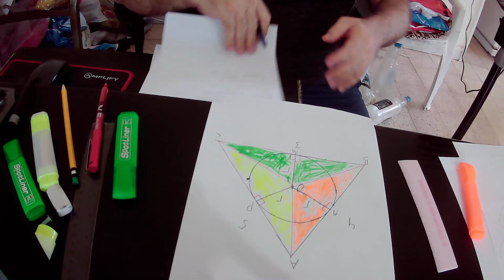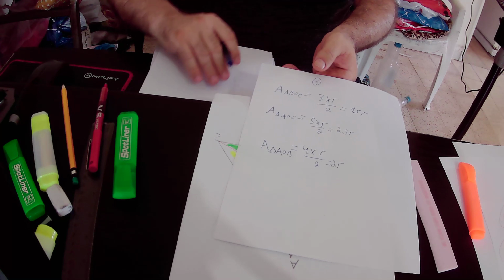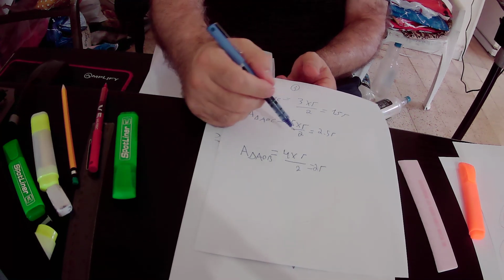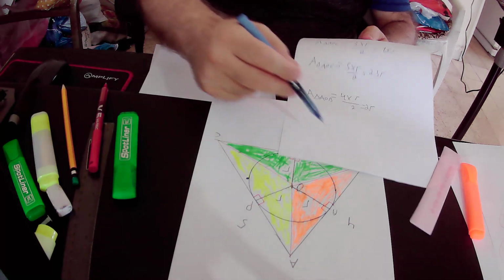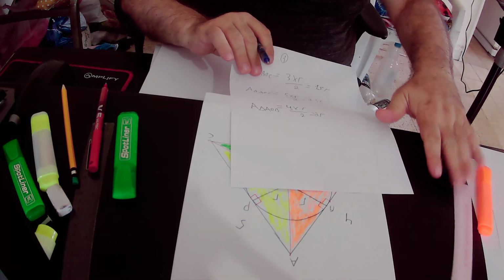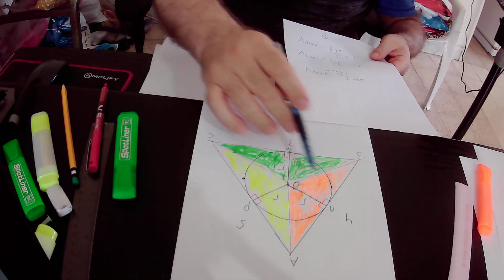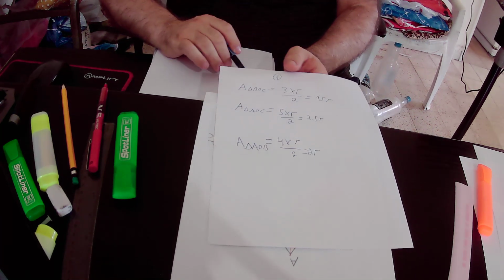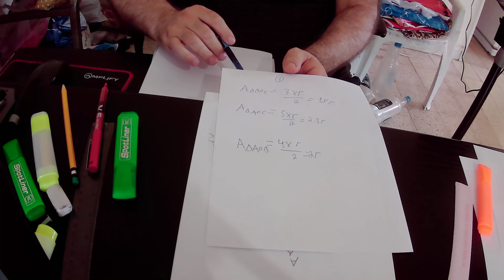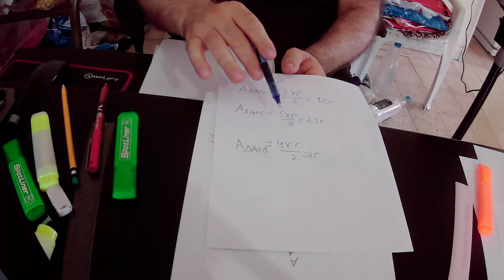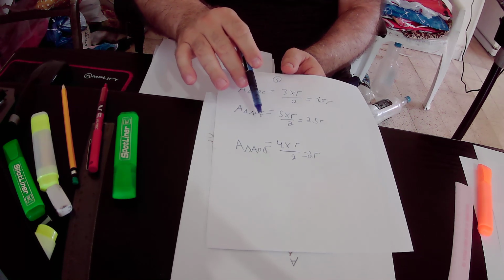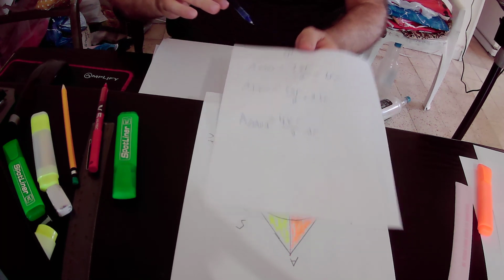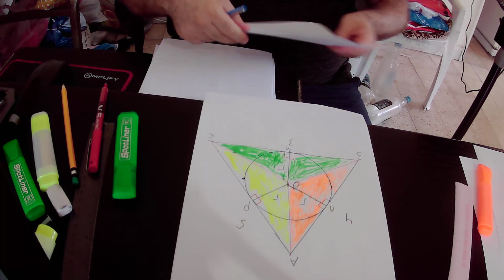Okay, so the area of the orange triangle equals the base of the triangle, that is 4 units, times the height. The height is the radius, divided by 2. Or 4 over 2 is 2, so in total we have that the area of the orange triangle equals 2 times the radius.